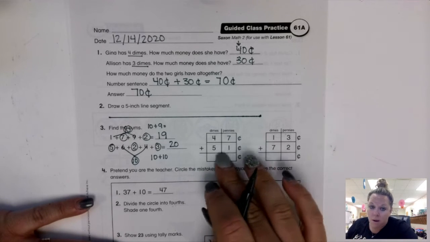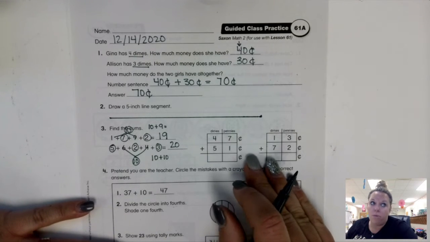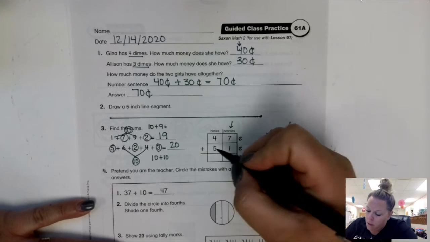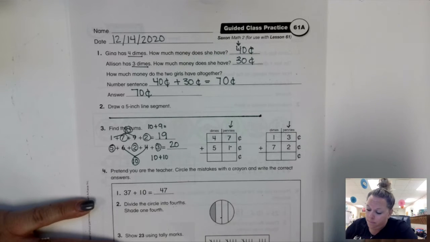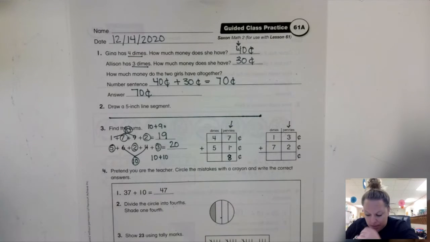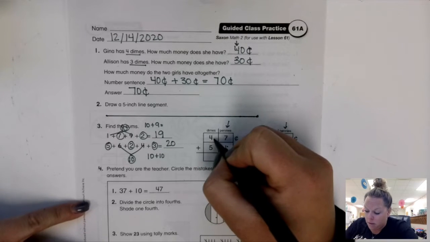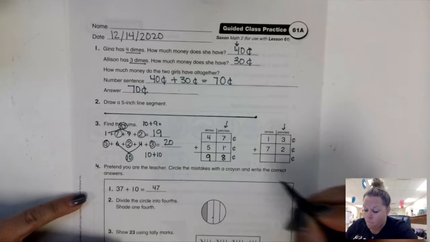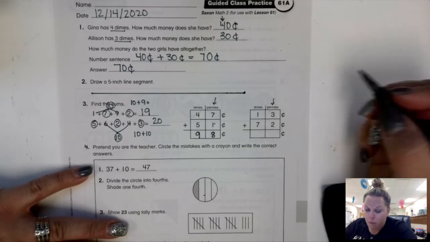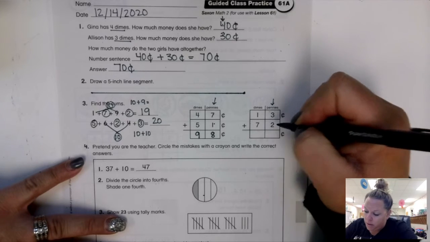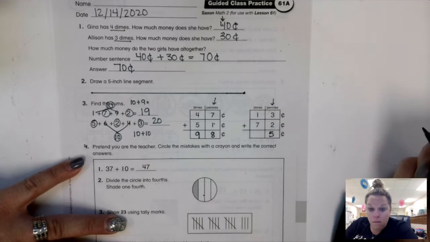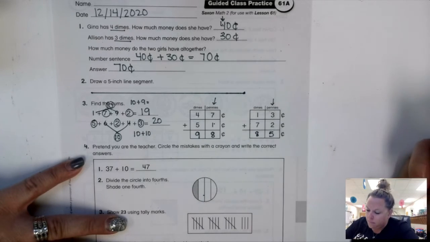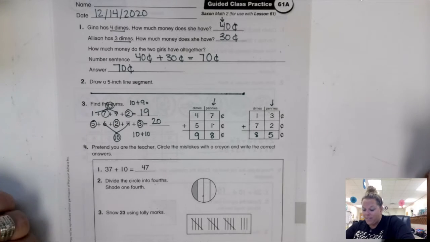Okay. Now these problems here are review. They didn't give us new ones where we had to regroup at all. So we are still starting with our pennies. 7 plus 1 is 8. Go to your dimes. 4 plus 5 is 9. So you have 98 cents. And then let's do this other problem here. 3 plus 2 is 5. Go to your dimes. 1 plus 7 is 8. And so I have 85 cents here.